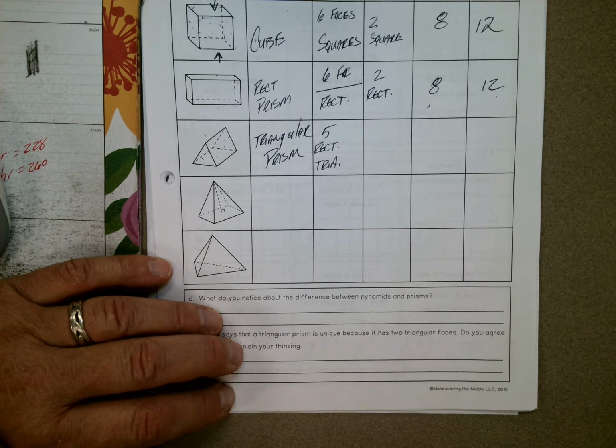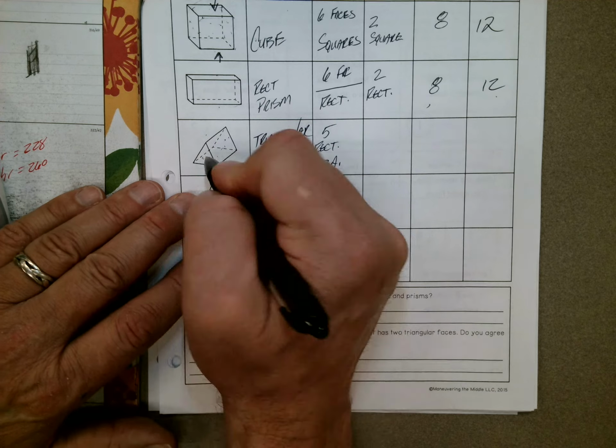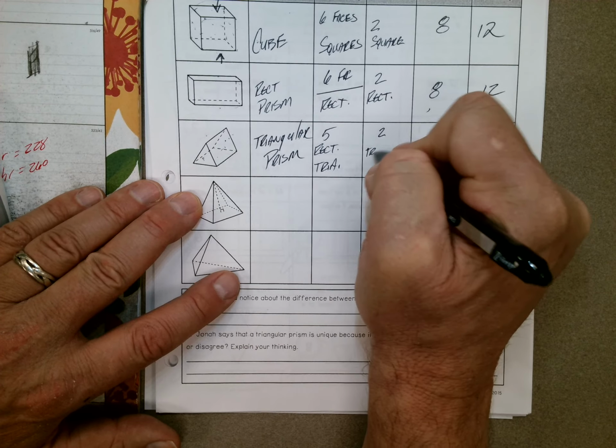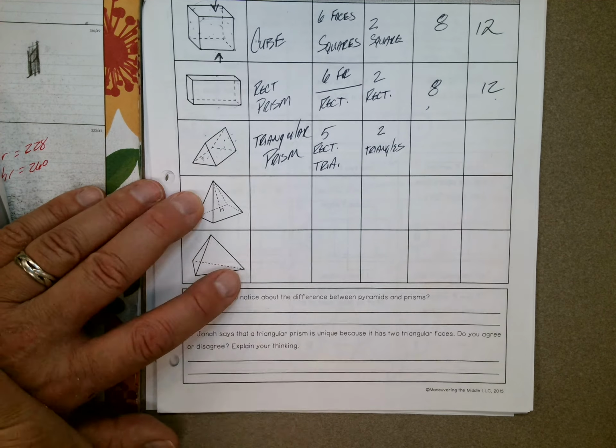Now, let's talk about the bases. When we have a triangular prism, we're going to look at these two as our bases. So we have two triangles as our bases, okay?